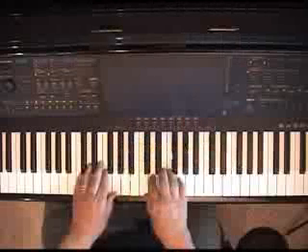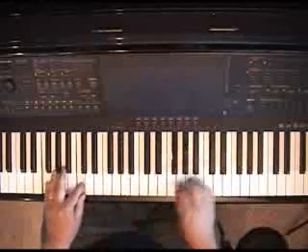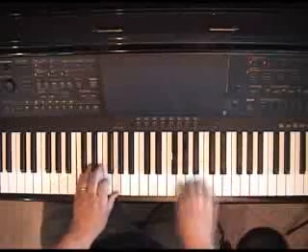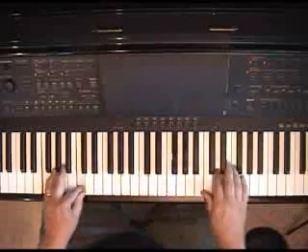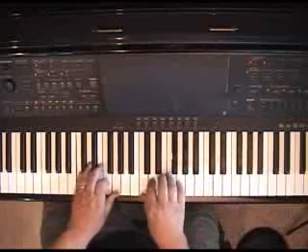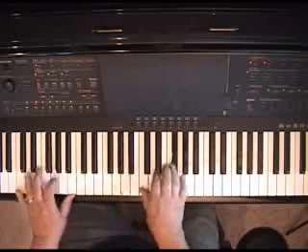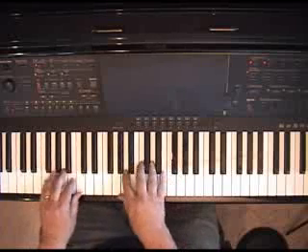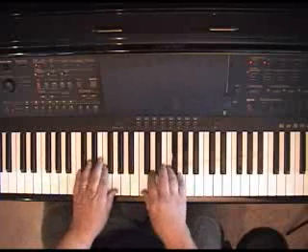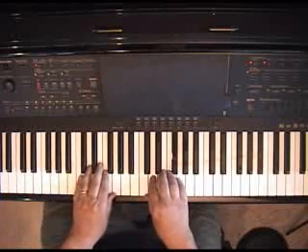This little video is about major chords and how to form them. We all know what major chords sound like. So we're going to learn the simplest of simple chords. We're going to learn all 12 major chords.